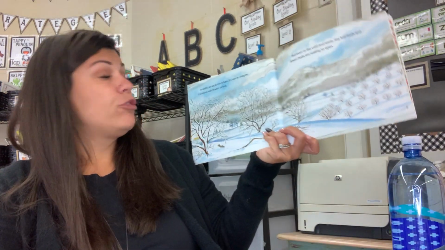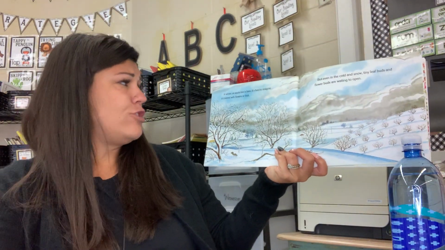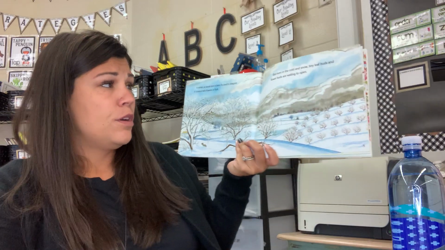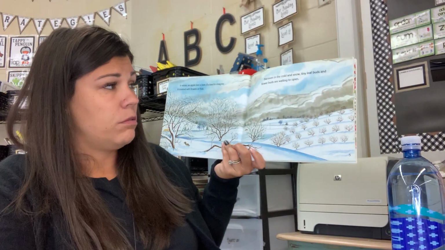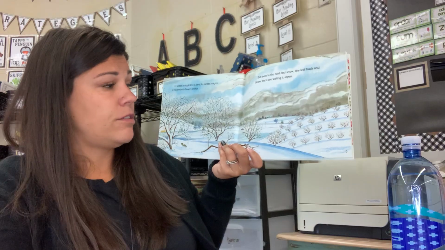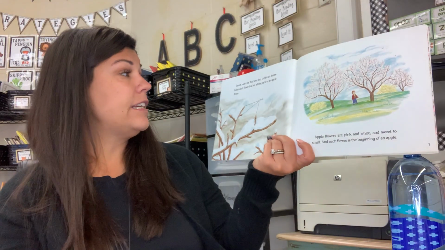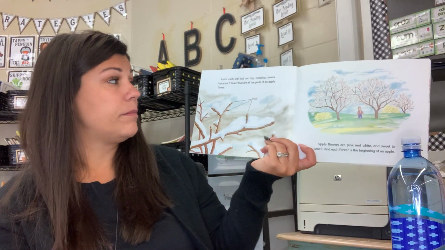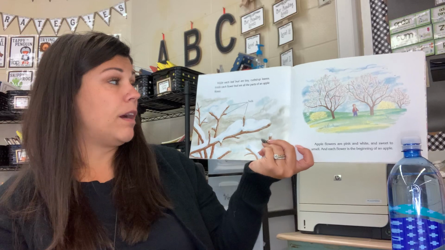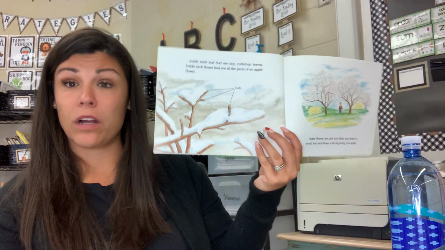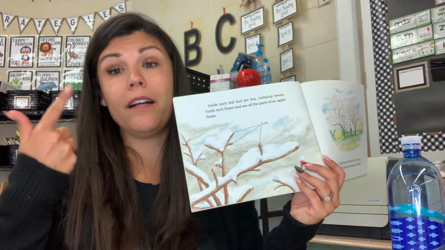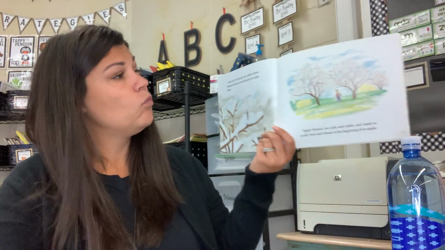In winter, an apple tree is bare. It's hard to imagine it's covered with flowers or fruit. But even in the cold and snow, tiny leaf buds and flower buds are waiting to open. Inside each leaf bud are tiny curled up leaves. Inside each flower bud are the parts of an apple flower. So again, now we have buds, we have flower, we have fruit.